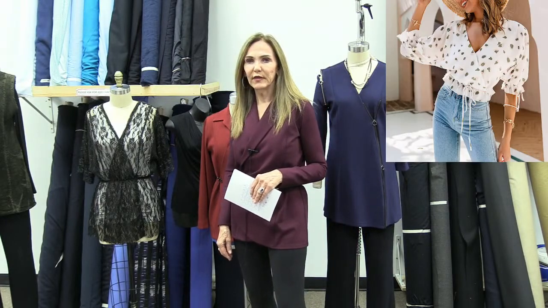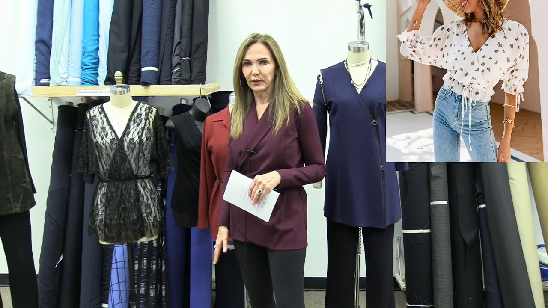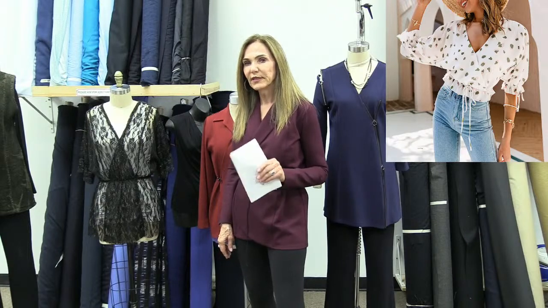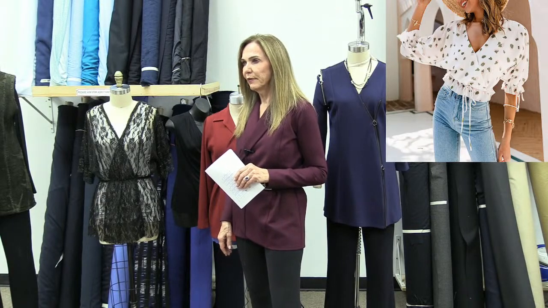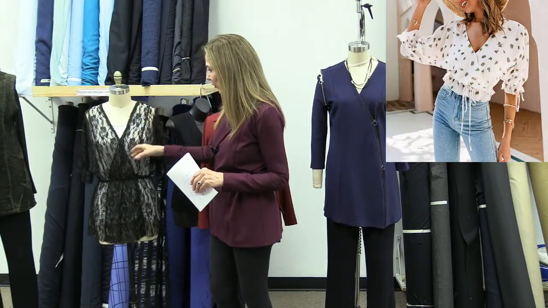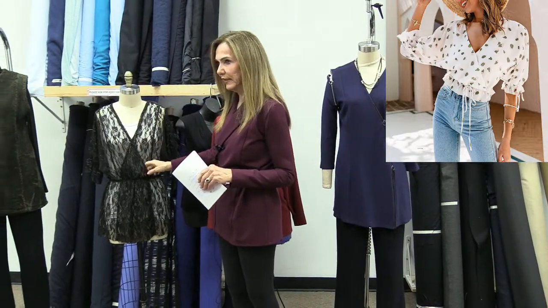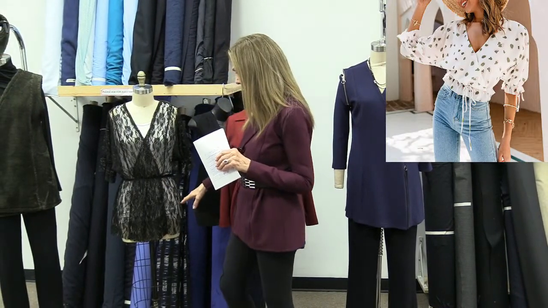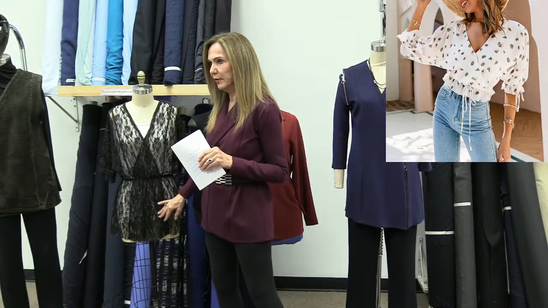All right, so I saw this in this little wrap top. I just thought it was really cute. This was a little bit summery. I didn't want it to be summery. I wanted it to be more fall, but I definitely stole this idea and I put it into this lace. And so what I did is, just like that top, if you look at it, it's a wrap, and then it's gathered and it's got a little peplum. I made it longer because I wanted it to be a little longer.